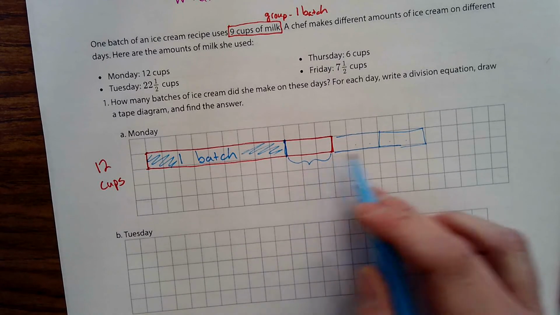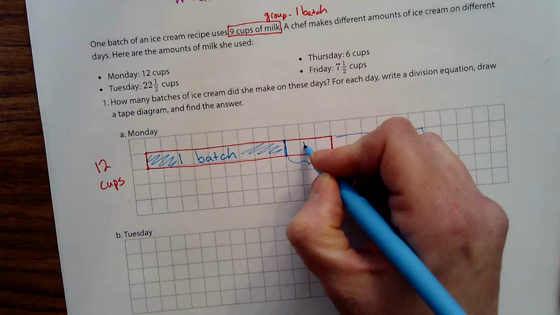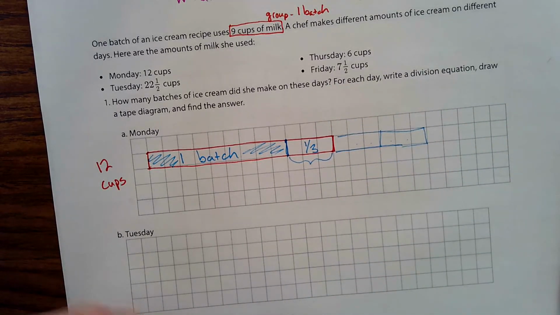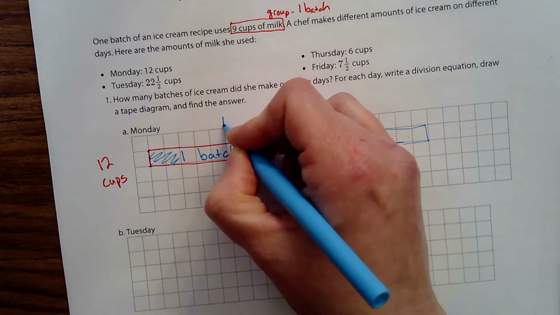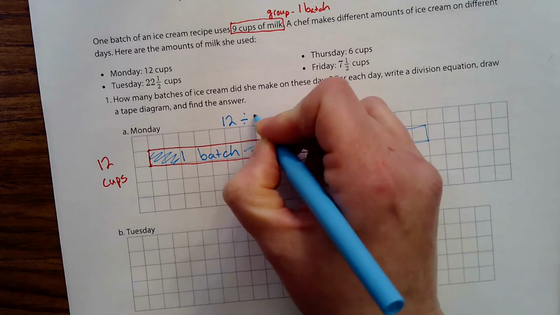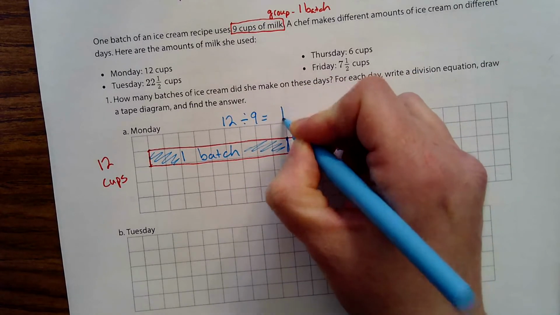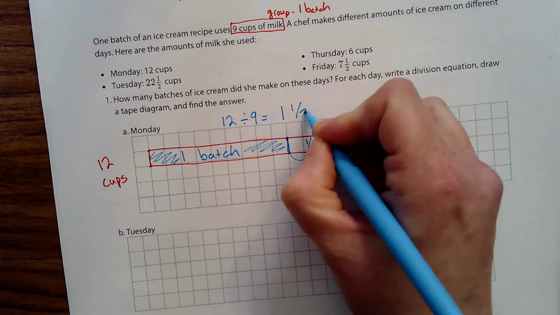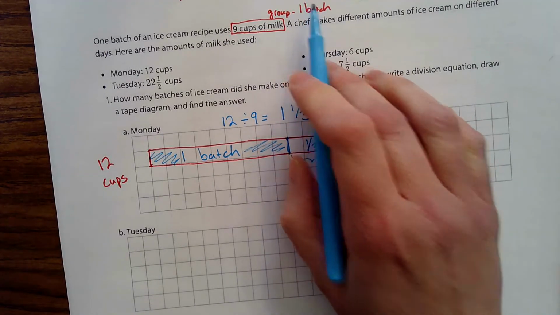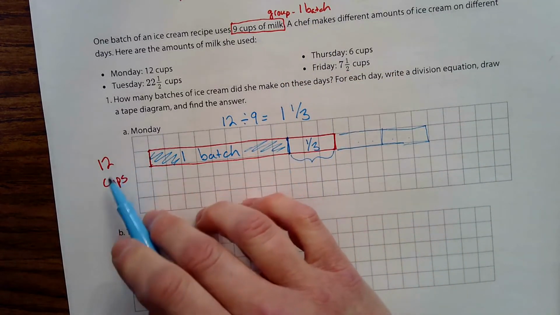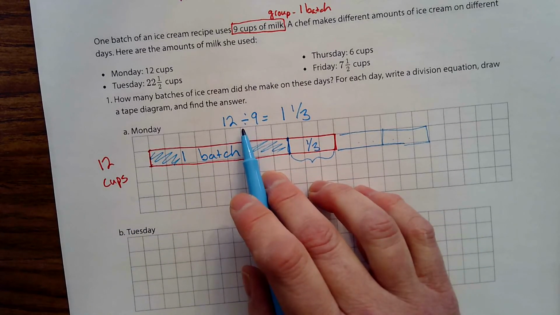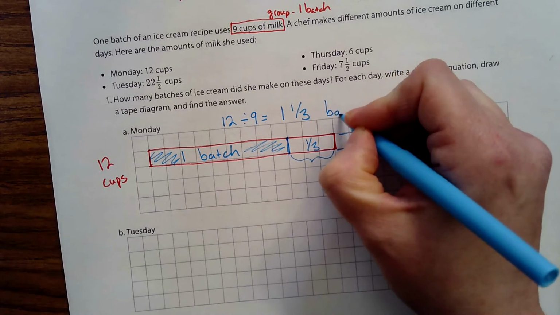And so I have 1/3 of the next batch. So my division problem is 12 divided by 9 equals 1 and 1/3. So what fraction of a group? Monday, 12 cups is 1 and 1/3 batches.